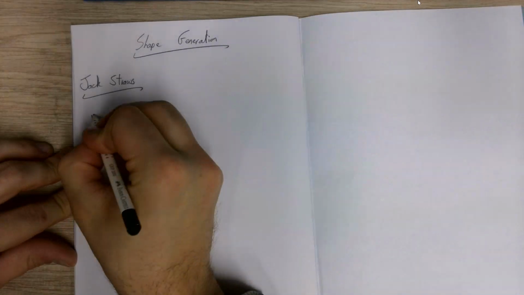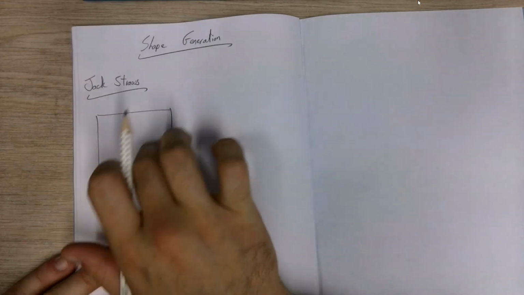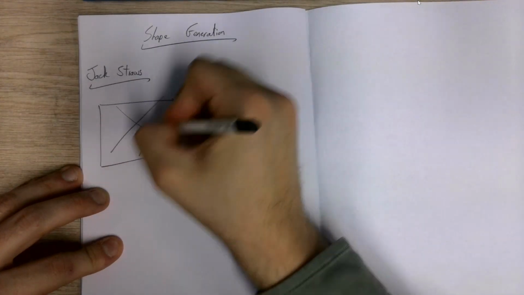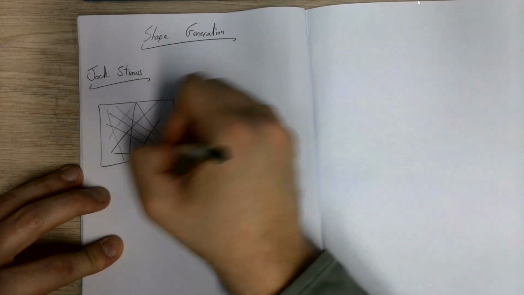So to start off with Jack Straws, you are going to start off with a rough square, and inside this square you are going to draw a series of straight lines going in lots of different directions and overlapping each other like this. And you're just going to do it until you've got a nice variety of lines.